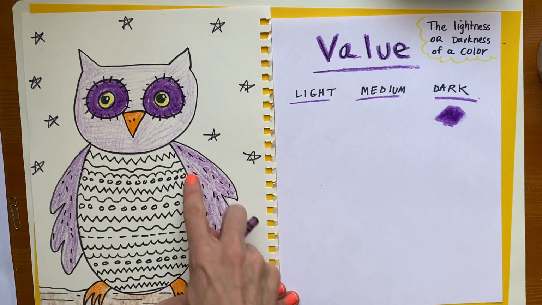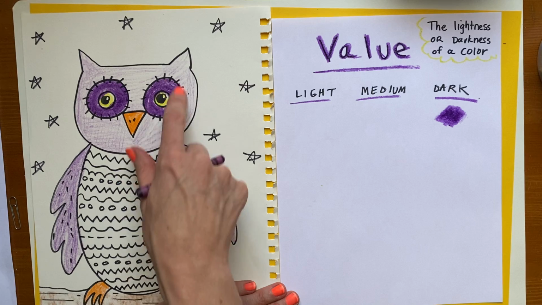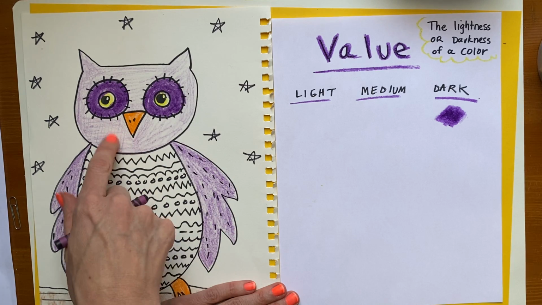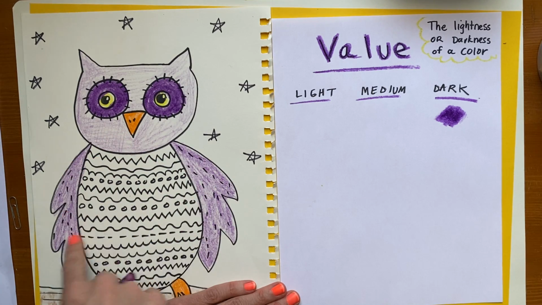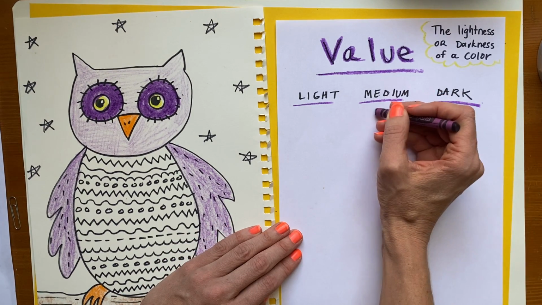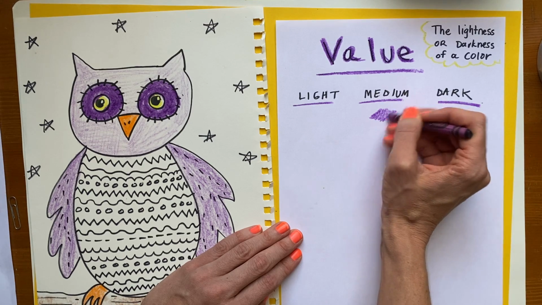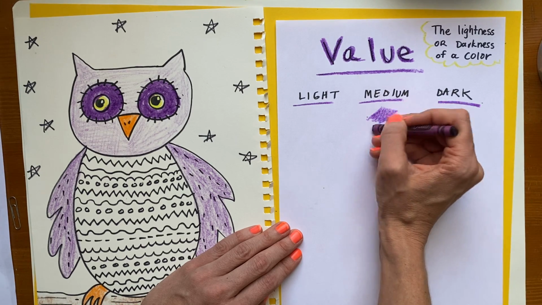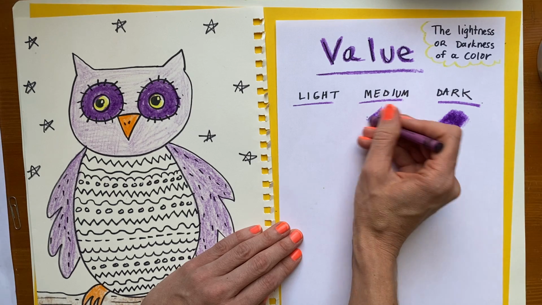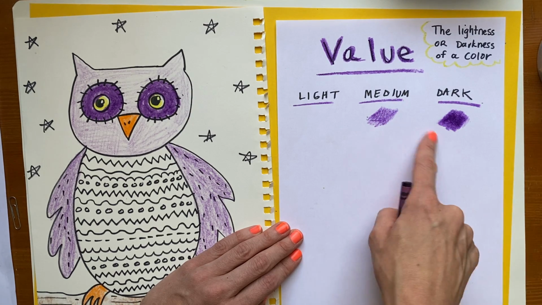And now to make the wings, which are lighter than this value of purple, but not as light as this. So this is a medium value. For the medium value, I'm going to press down, but I'm not going to press as hard as I was pressing when I created this value. You can go back and forth. You see how that's a little bit lighter than that one?